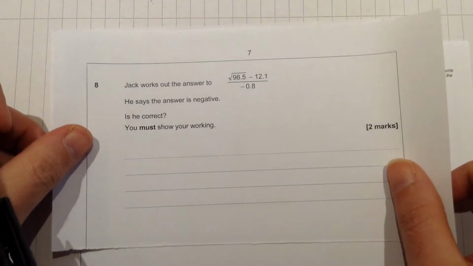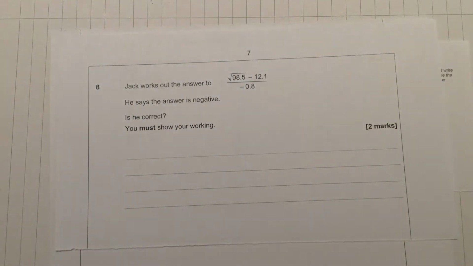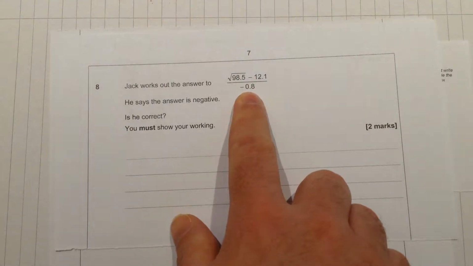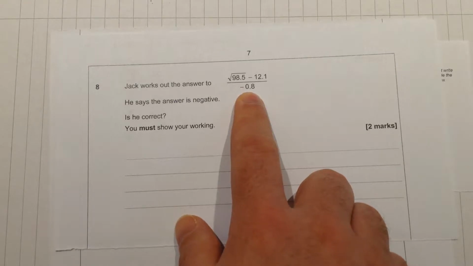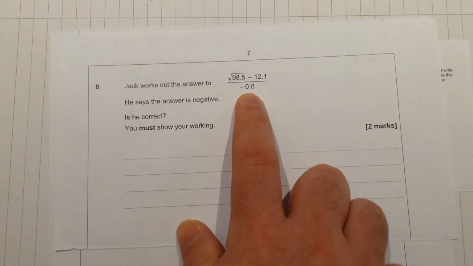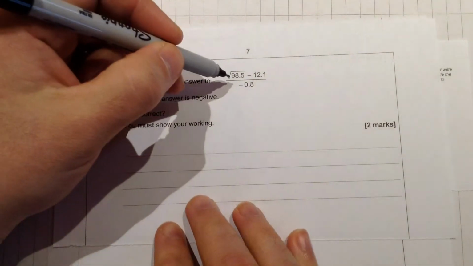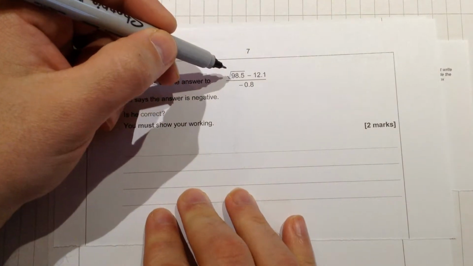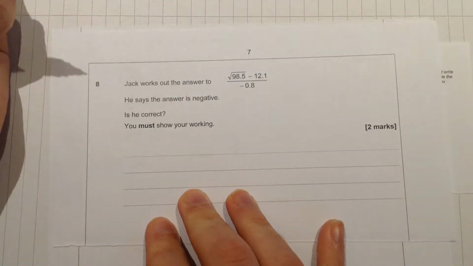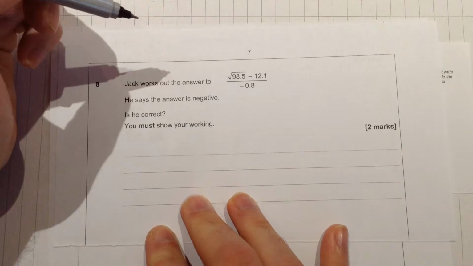Here's your next question. Here we need to try and show that this little calculation here always gives a negative answer or maybe a positive answer. We need to try and prove whether or not it's correct. Well, the first thing I would do, the square root of 98.5, bearing in mind this is a non-calculator paper, I can't do that in my head.